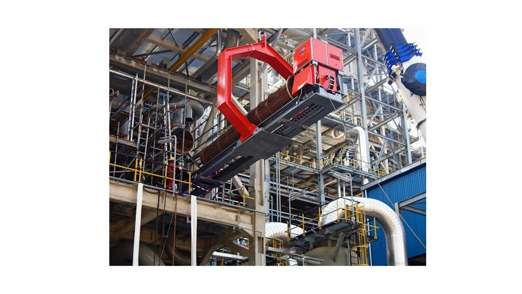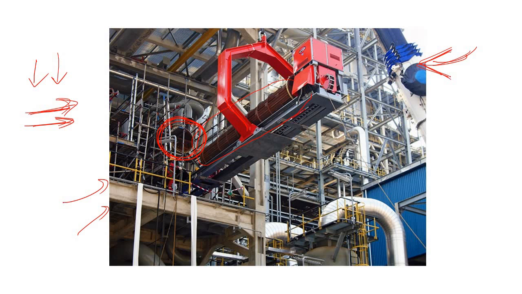So we have mainly vertical force, then lateral force, and this lateral force is mainly due to the bundle pull process. Here you can see that in this massive exchanger building we have an exchanger here. This is the bundle extractor, the equipment used to extract the bundle from the exchanger. During this extraction process there will definitely be a huge lateral force.